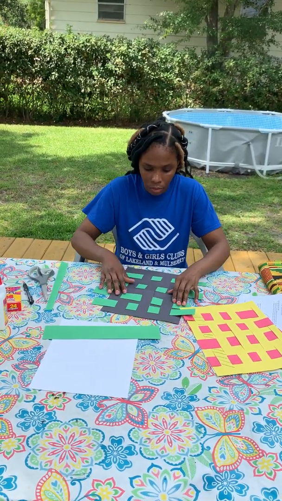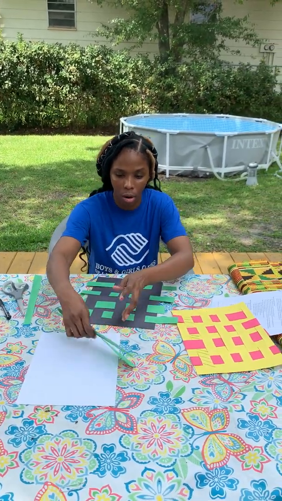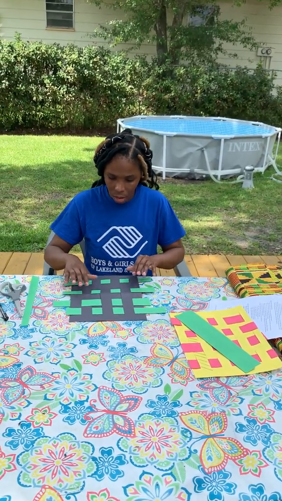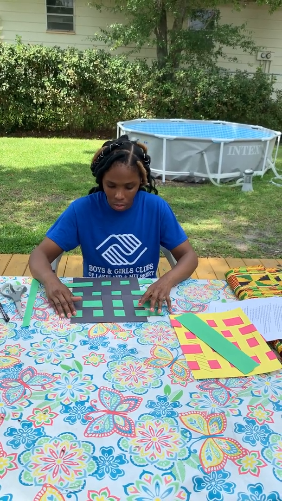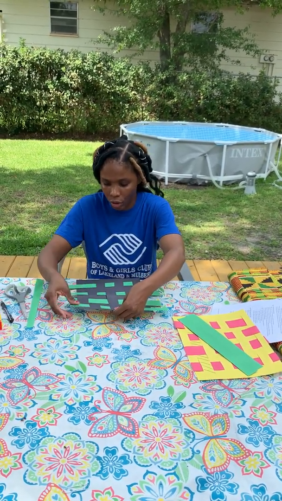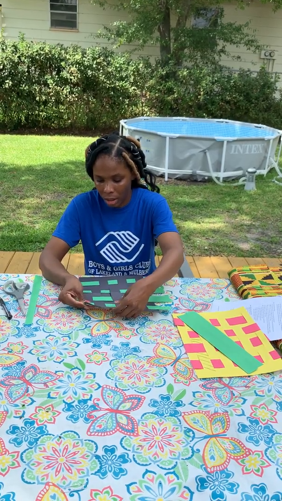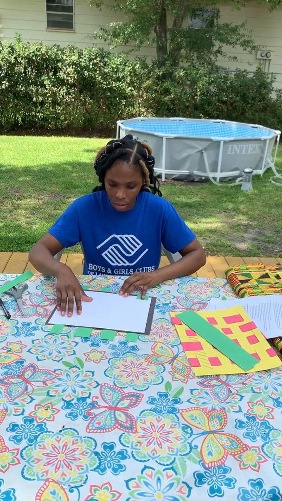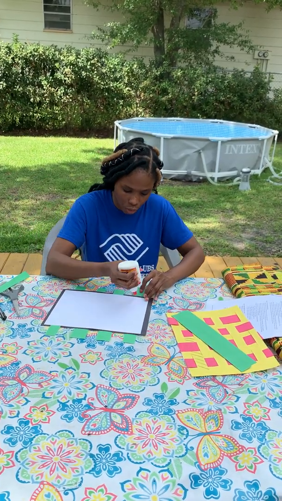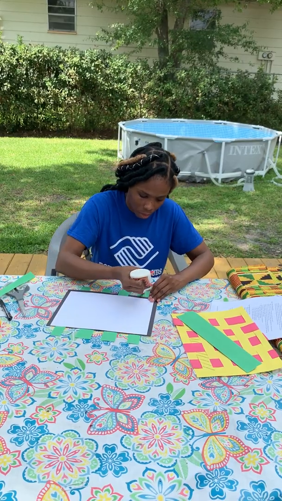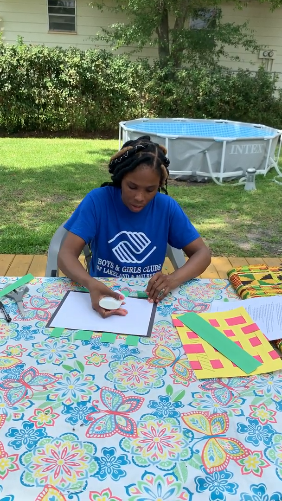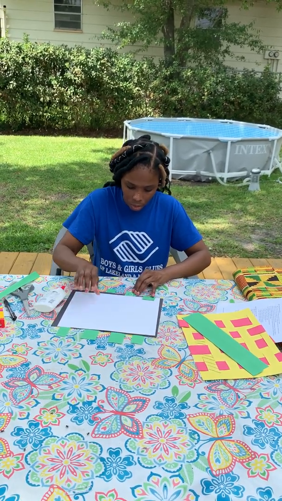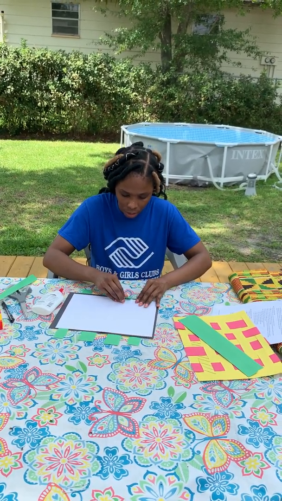And then what it says for you to do next is get your cardstock, which you should have in your supplies, and then place your woven construction paper over your cardstock and basically flip it over, and then you're going to glue your ends together so it'll hold. So now get your glue, and the little pieces that are sticking out, just take them, glue them, and try to make sure that you're keeping them even as you're doing it.